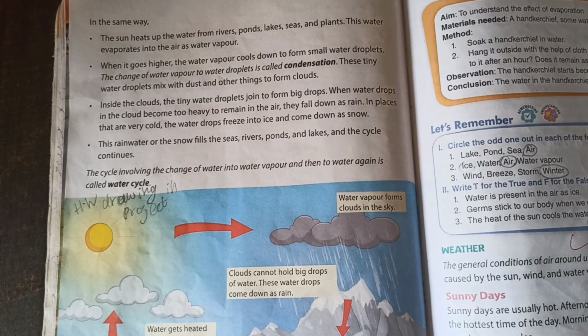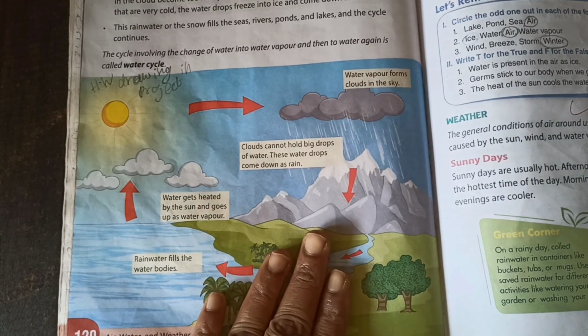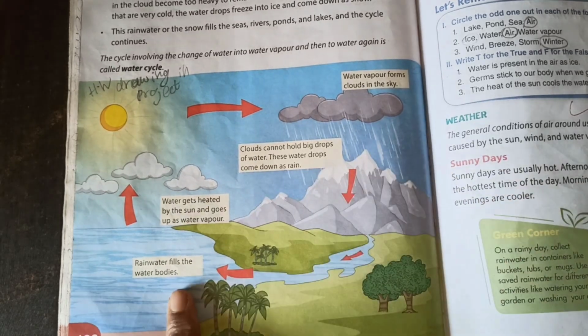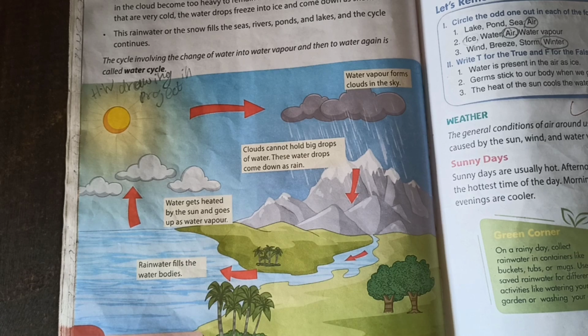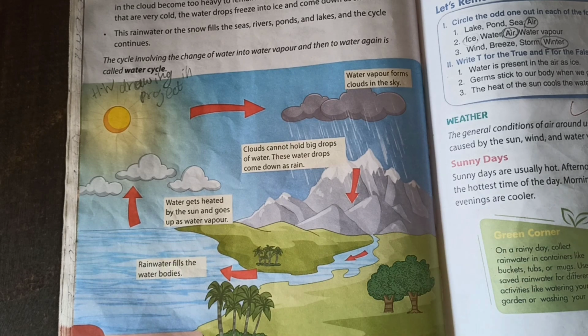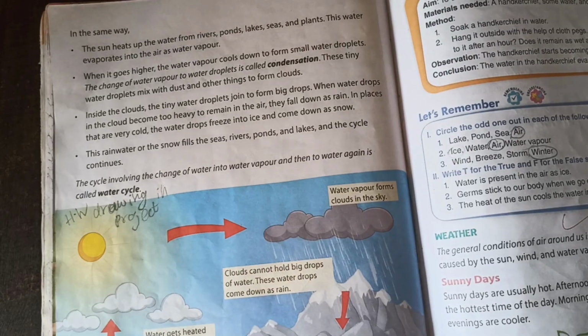The sun heats up the water from rivers, ponds, lakes, and sea. You can see here one of the water vapor pictures. It's very important, and you can see the labeling here. Please practice these pictures and labeling, and the explanation also. First we learn about that one, okay.